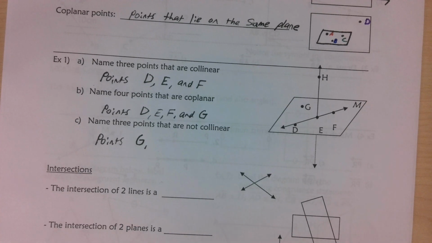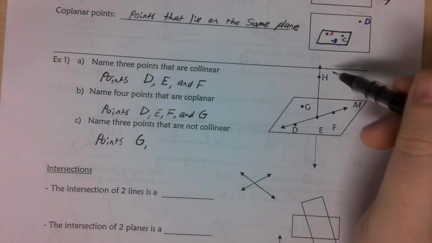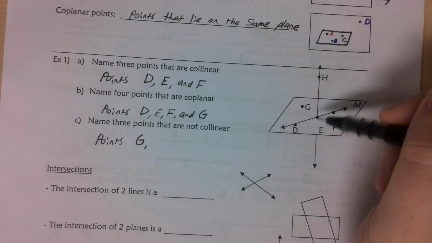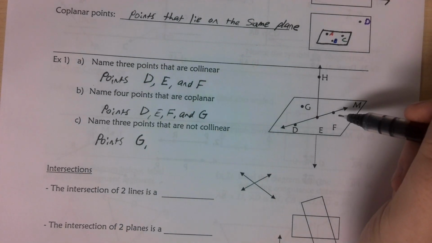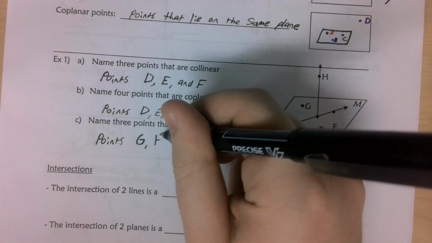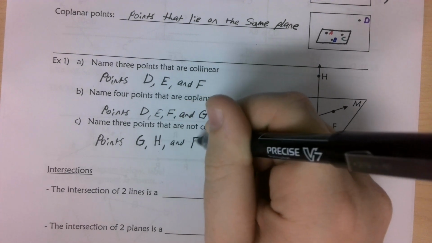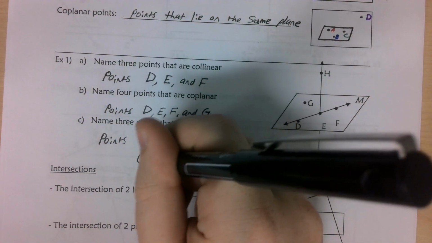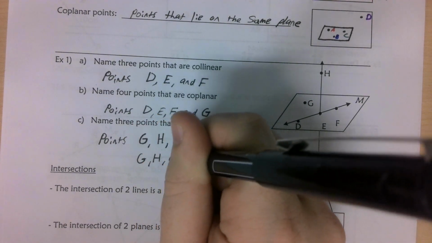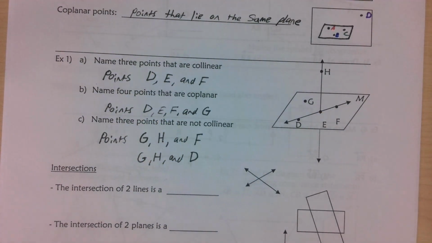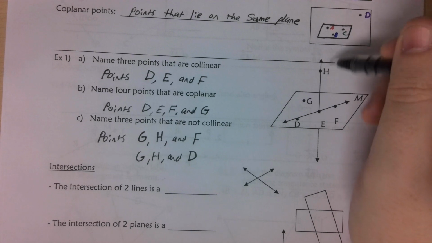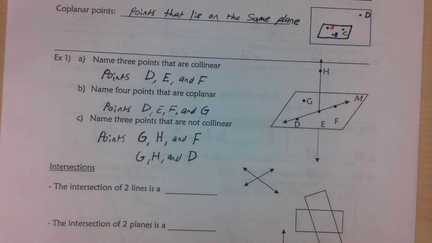But then we have a bit of a predicament. And in fact, we have a lot of options. We want to name points that are not on the same line. H seems to be floating pretty high above the others. It's on the same line as E, but it's not on the same lines as D or F. So you could say G, H, and F, or you could say G, H, and D. You could not say points G, H, and E because H and E are collinear. They're on the same line. Very nice.